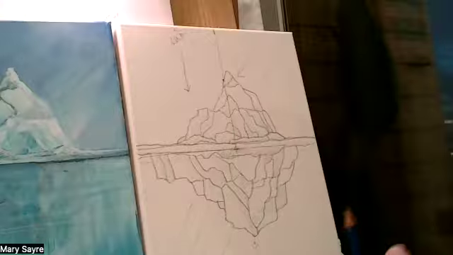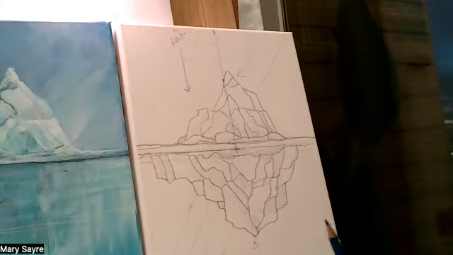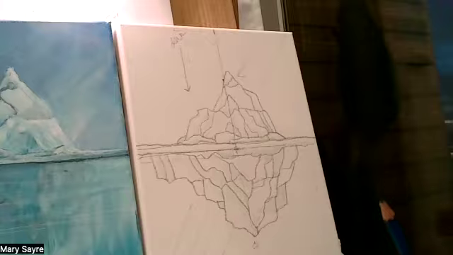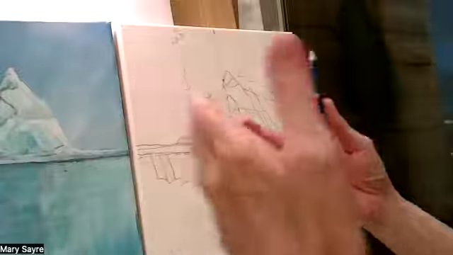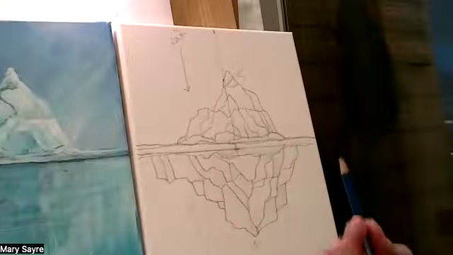So the elements of design, I'll just give them to you quickly, are line, shape, space, value, which we're going to talk about next, texture and color. Cool colors recede and warm colors come forward. Large shapes should be in your background, and you should work forward with smaller shapes and more detail.